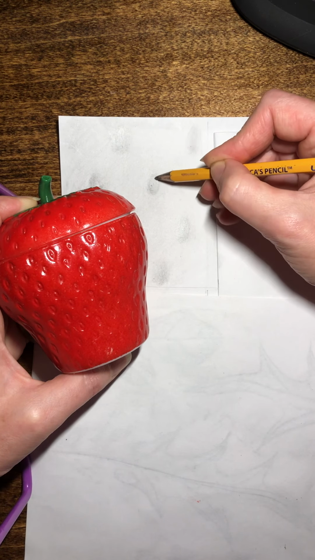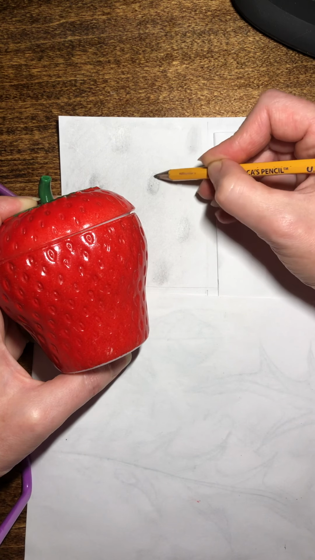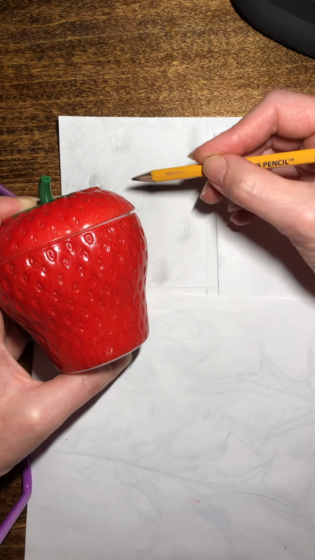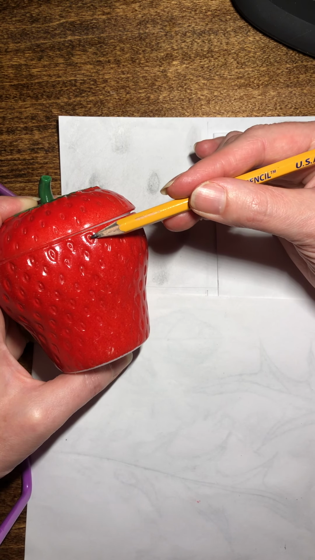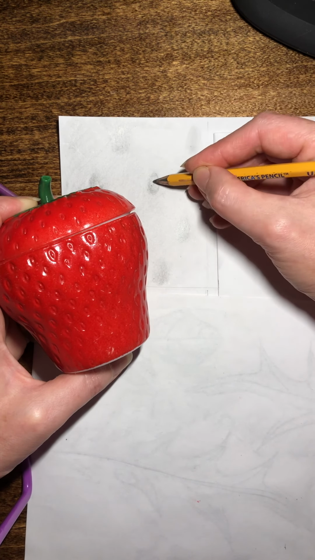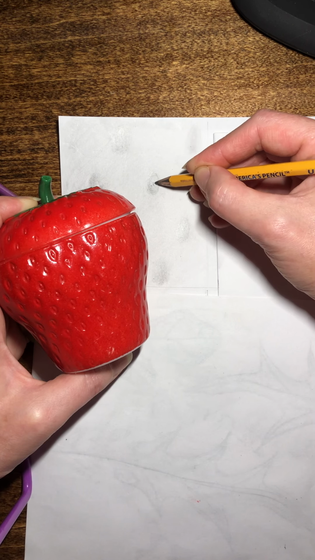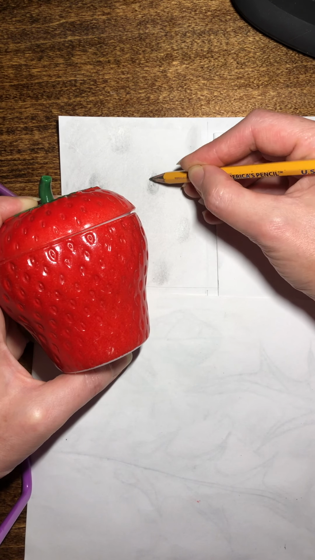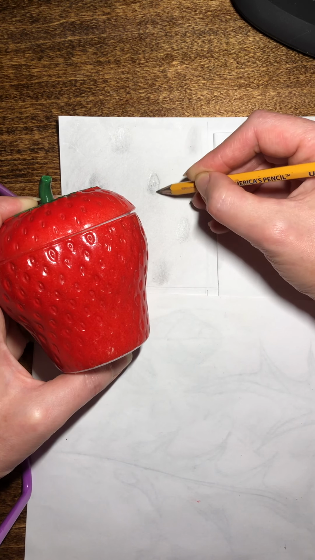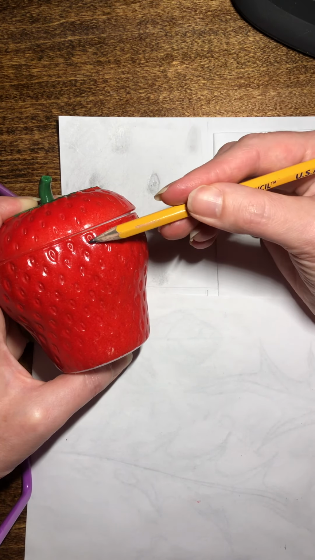So I can go ahead and kind of create that oval shape. Again, I'm looking at this one right here. So that's kind of like that outer ring. Then there's like this little inner circle. I can see that on that one. So I'm going to go ahead and draw that in. And I'm not drawing really darkly because what if I want to erase it? I might want to erase it.